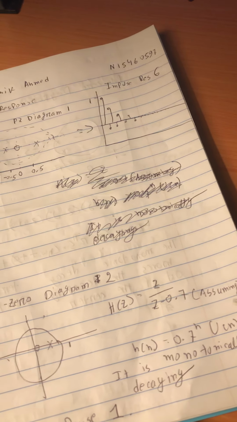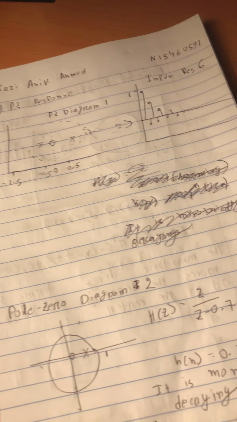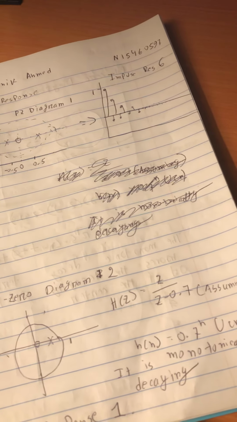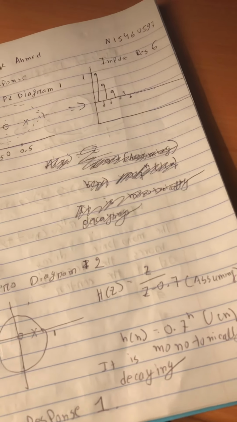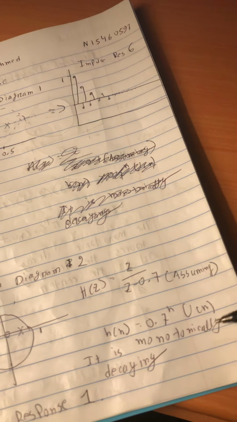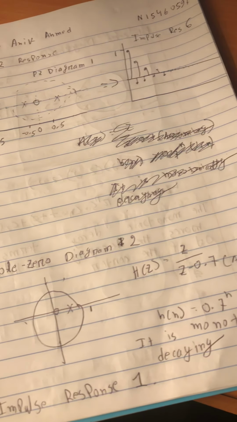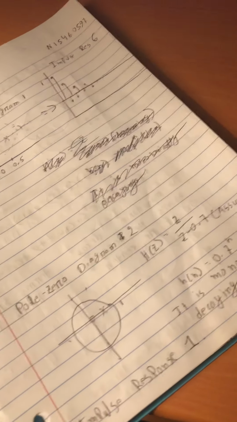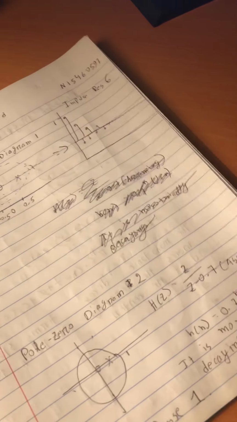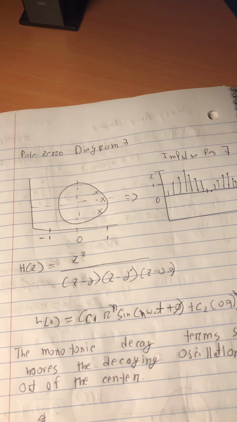We can't know for sure, but from what we were given on the homework sheet, we can assume it's somewhere around 0.7 or 0.8, so let's say 0.7. So we can write the impulse response as 0.7 to the power of n, u of n. So it's monotonically decaying, and the impulse response which corresponds to it is 1. The hints were also given to us by the professor, so if you look through that, we can decide it perfectly.